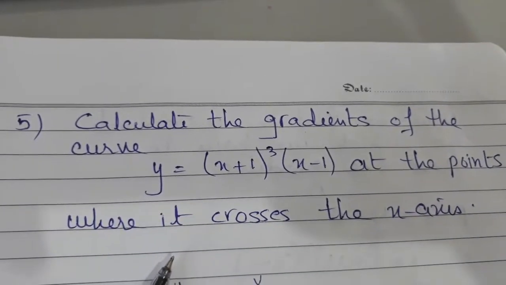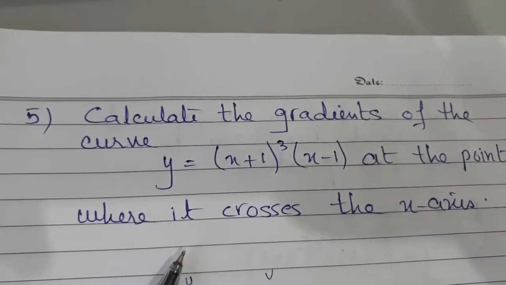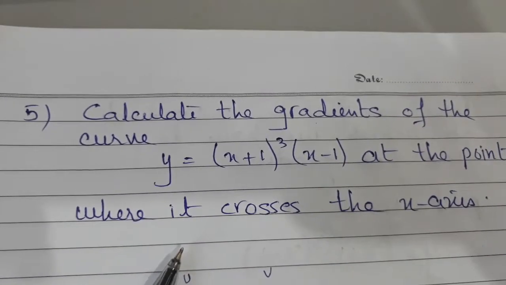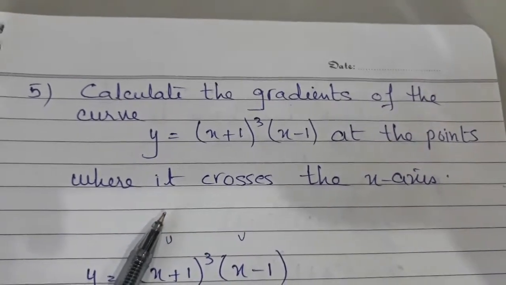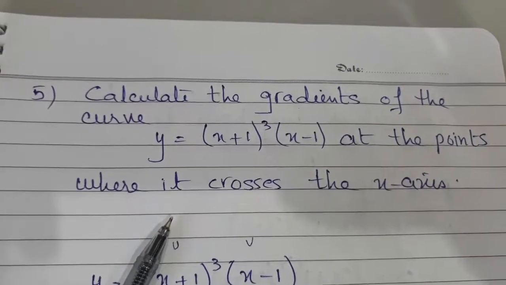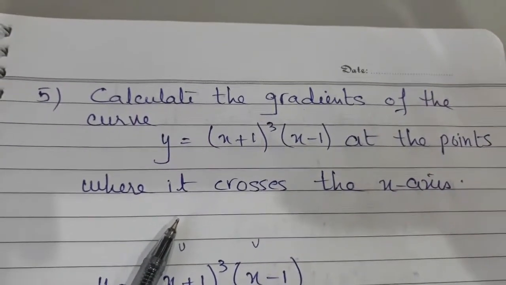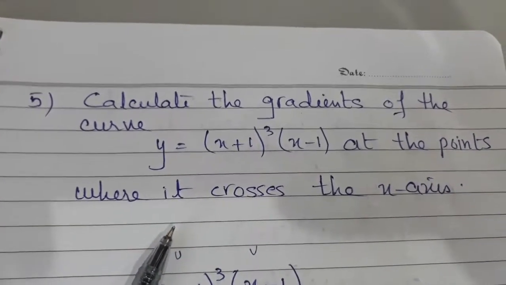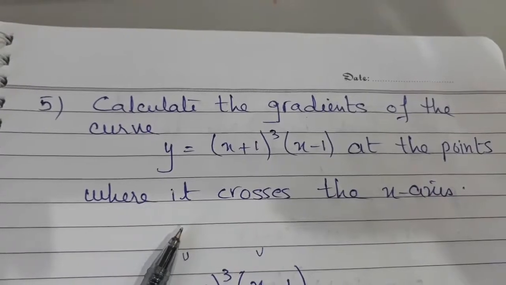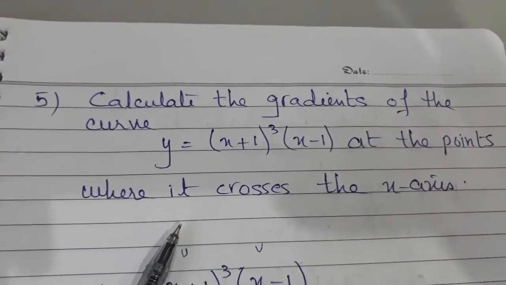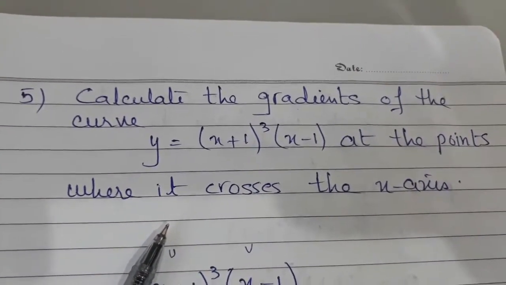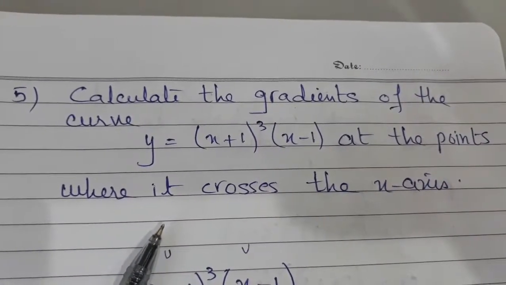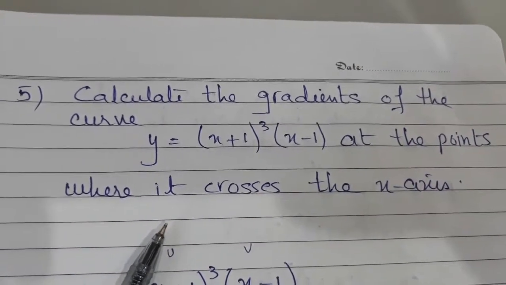Okay, so this question is about calculating the gradient of the function at the point where it crosses the x-axis. It means where the function is crossing the x-axis, at that point, what is the rate of change of the function? I don't know how many of you use the Desmos graphical calculator. I'll show you here at the end of the question that it really helps a lot in class to explain to a student what we are trying to say. So the meaning of this question I'll explain through a graph using Desmos, right?